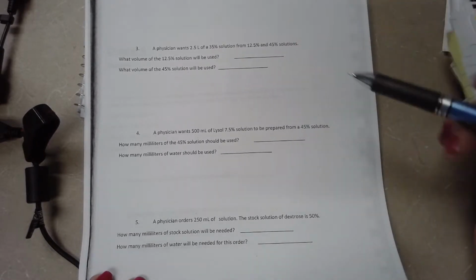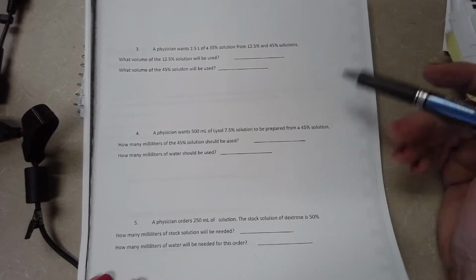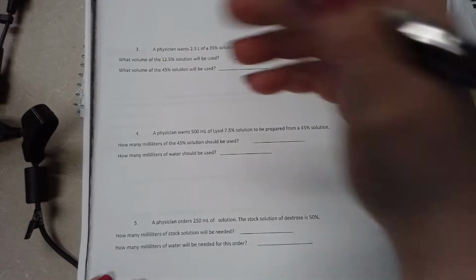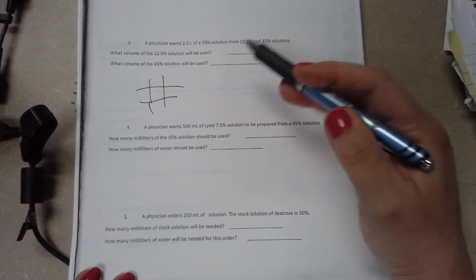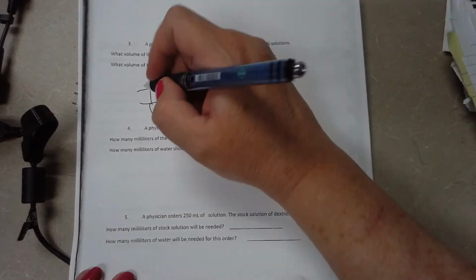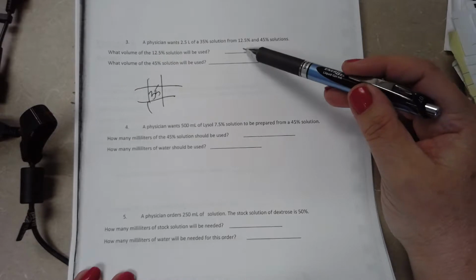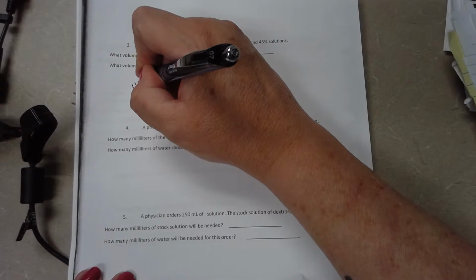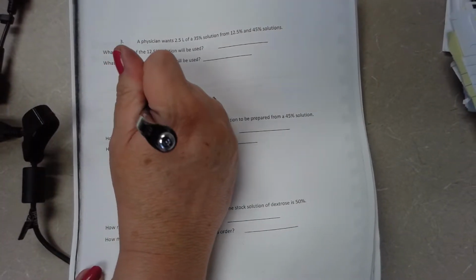Okay, so here's a classic one of these problems. And why I said when you see them, they're really easy. We've got 3 solutions, 3 percentage strengths. So let's do our tic-tac-toe. Physician wants 2.5 liters of a 35% solution. So remember, 35 is what we want, so it always goes in the middle. And we have a 12.5 solution and a 45% solution. 45 is the highest, so it goes up here. 12.5 is the lowest, so it goes here.